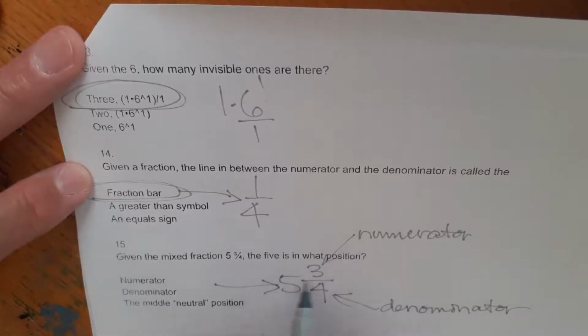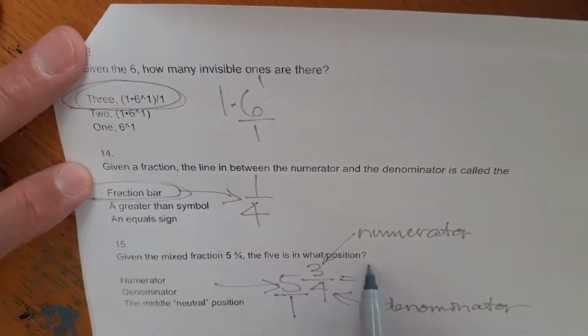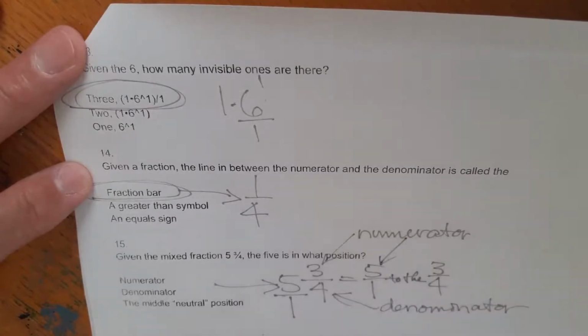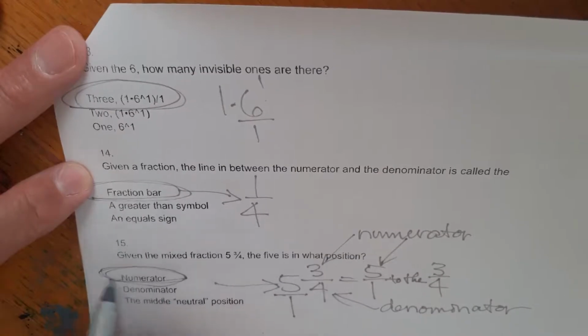It looks like it's in the middle at the same level of the fraction bar, right? Well, no, this is really 5 over 1, which pushes it up to this, 5 over 1 to the 3/4. Okay, and that's a little bit better understanding of what that is. This is also in the numerator position. This position here of the 5 is the numerator.